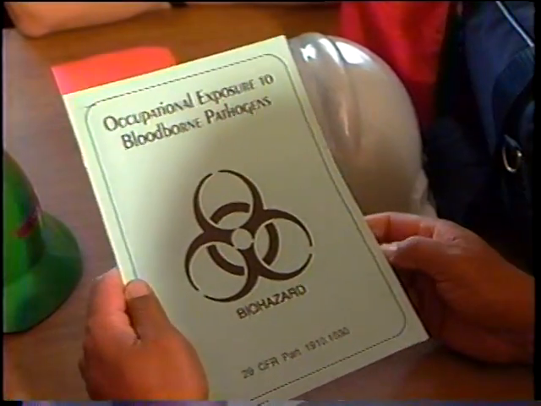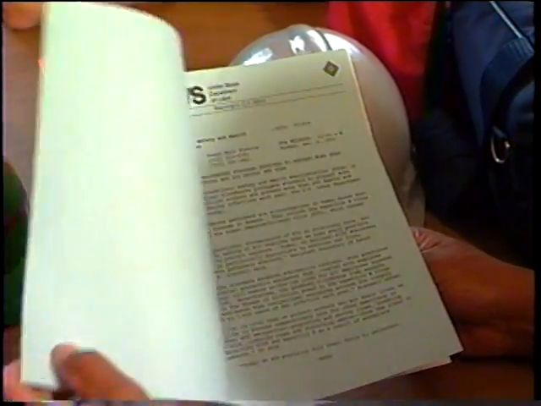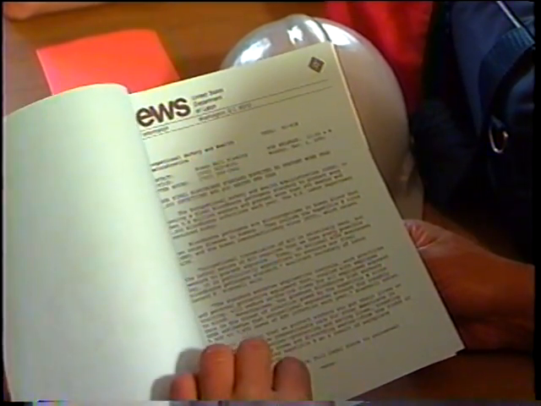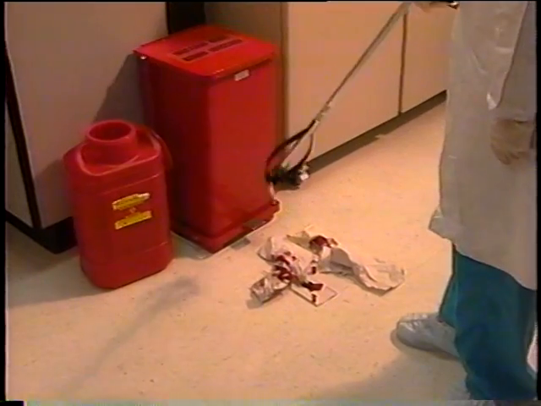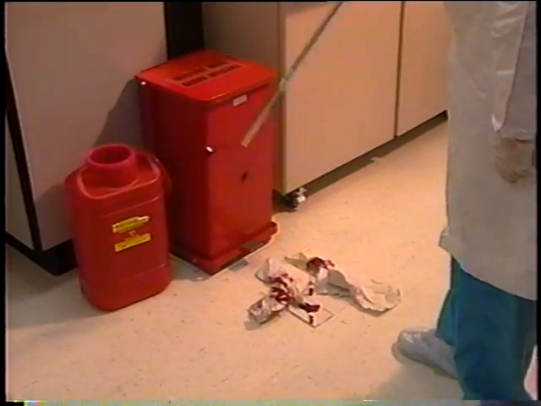If you are at risk and want to know more, your employer will provide you with a copy of the standard as part of your training. Remember, the risk of exposure can be greatly reduced by following the guidelines in the standard.